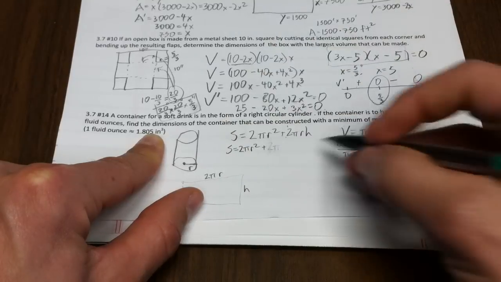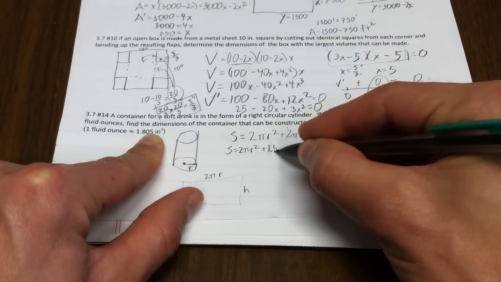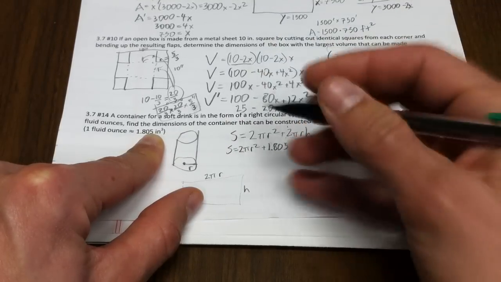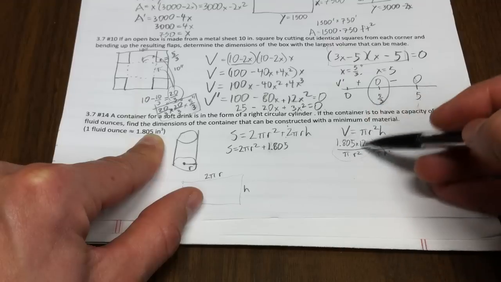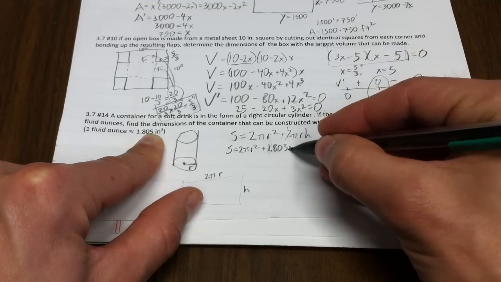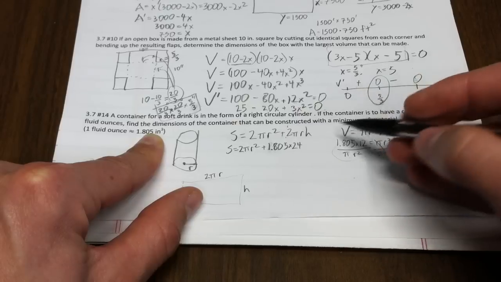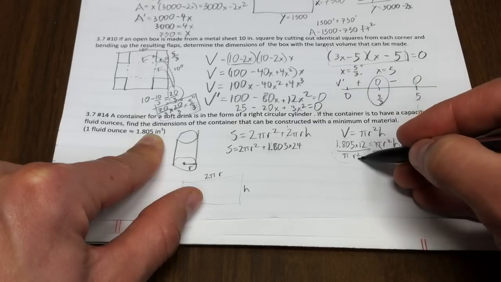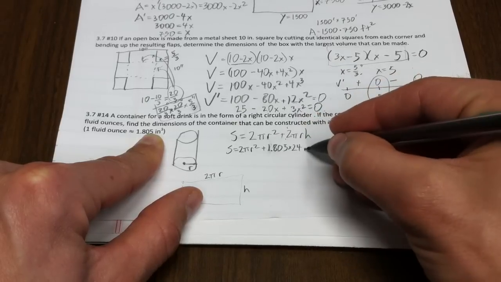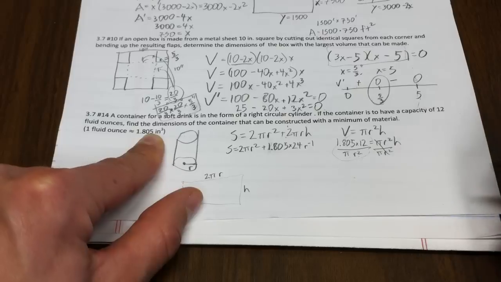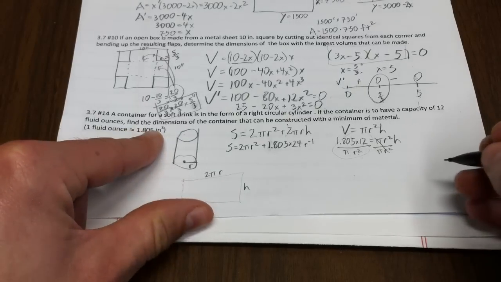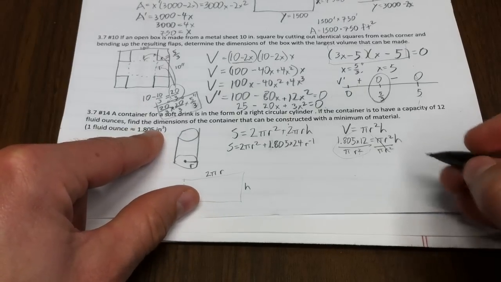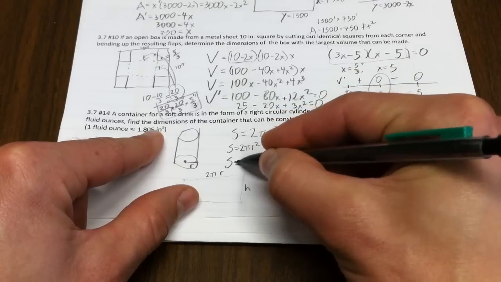If I'm multiplying all that through, I'm still going to have my 1.805 in the numerator times 2 times 12. I'll just go ahead and write that as times 24. R divided by r squared is r to the negative 1. Okay, so I'm trying to optimize this. Let me go ahead and take the derivative of it.